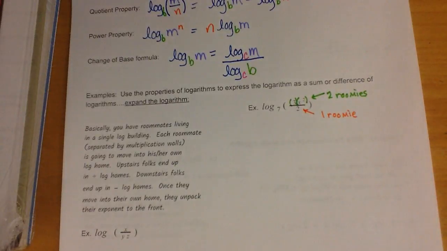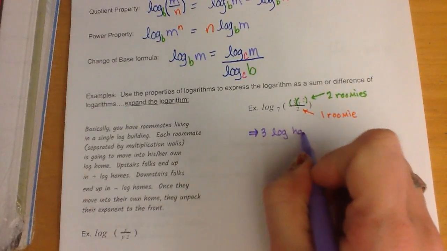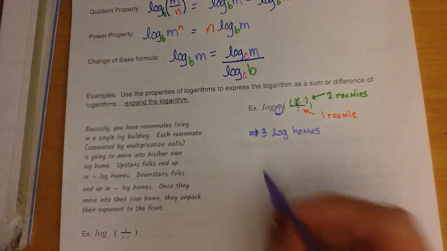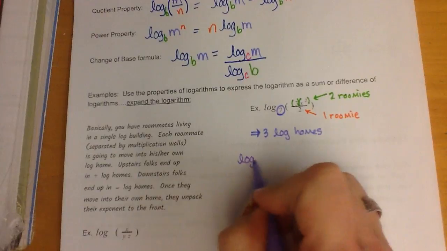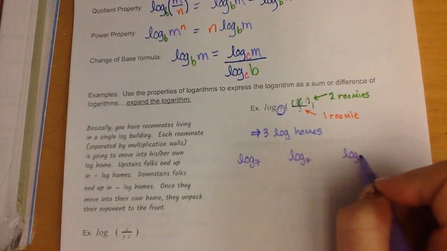So when we move these into their own spaces, we are going to need 3 log homes. Now these 3 log homes are going to keep the same base of 7. So I'm going to write log base 7, log base 7, log base 7.